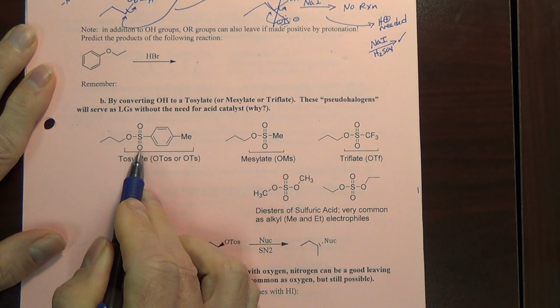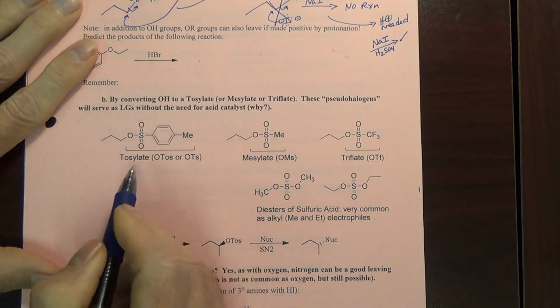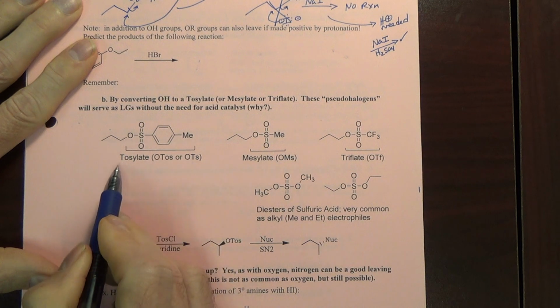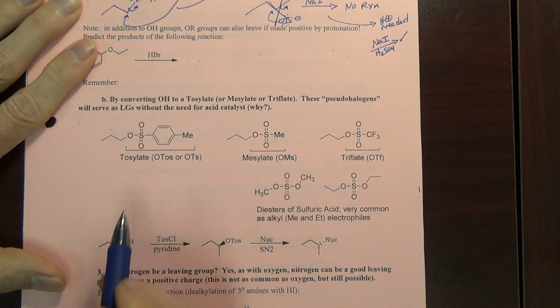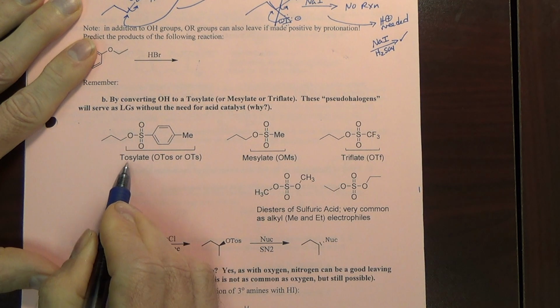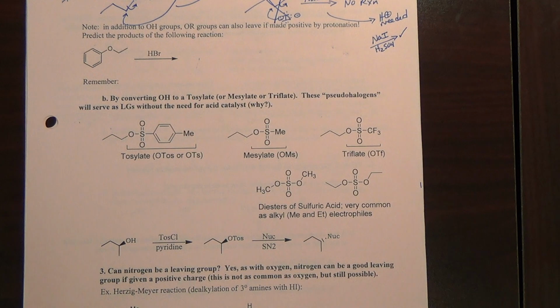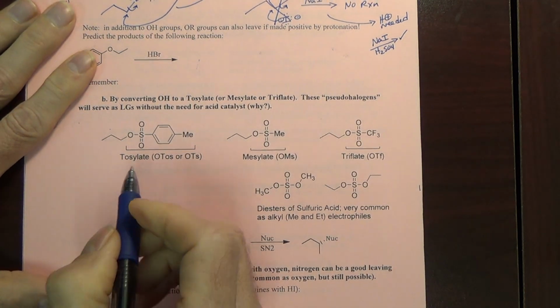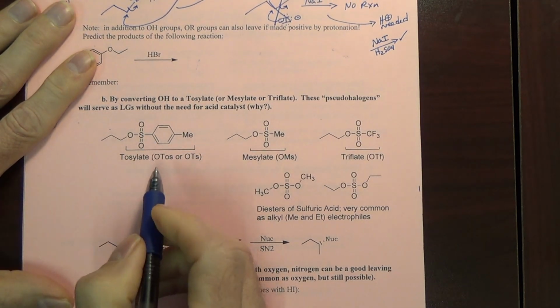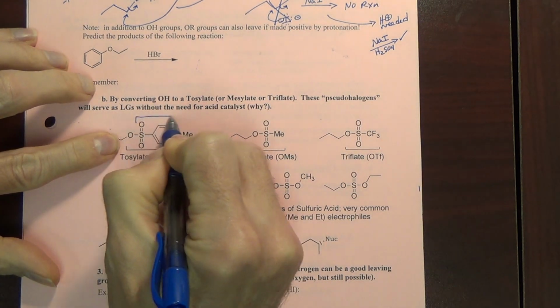Toluene connected to the sulfonyl is called toluene sulfonyl. And if we shorten that, we can get tosyl. And with the oxygen here as an anion, it's called tosylate. Okay. Now tosyl is abbreviated... Well, that's tosyl. Okay, this is called tosyl.